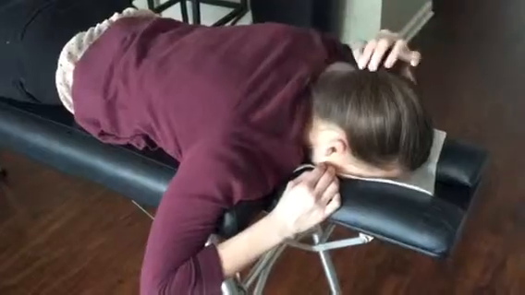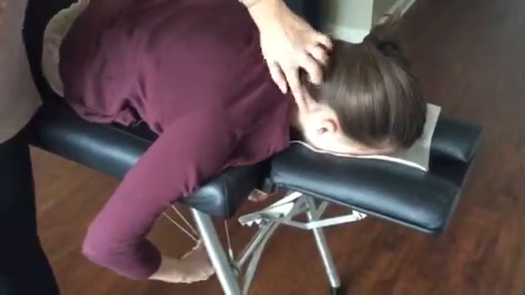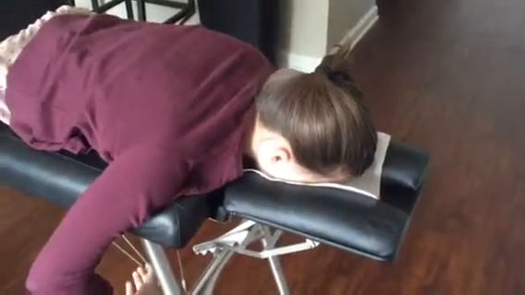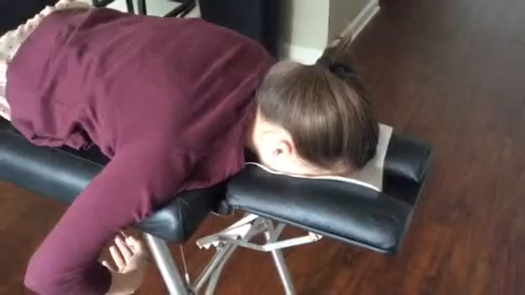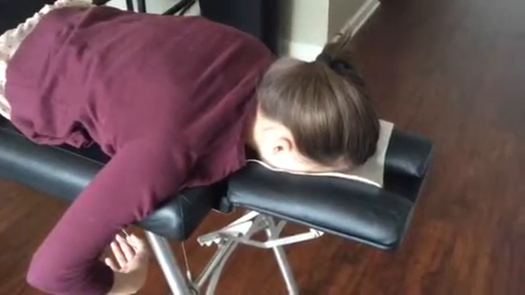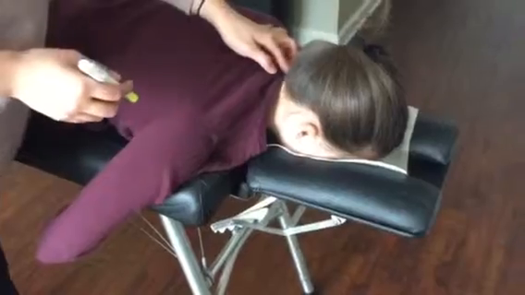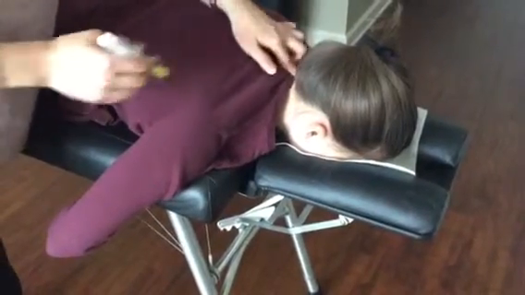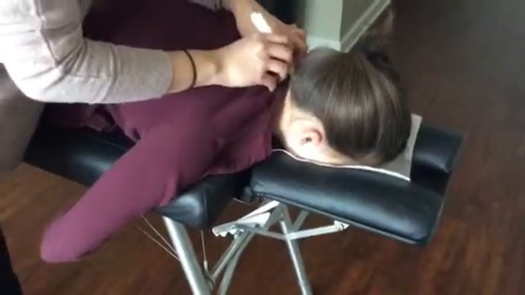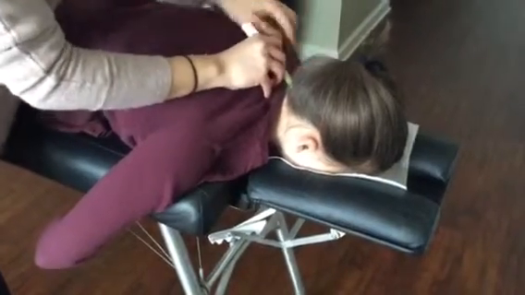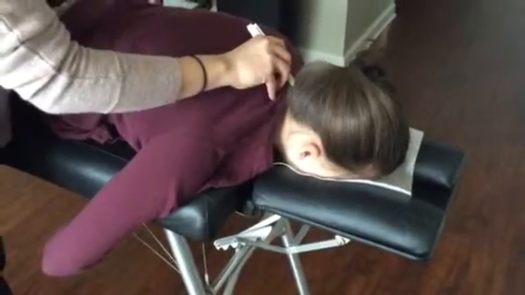And then after that, I would check C1 posterior tubercle pressure testing. And then I would adjust C1 posterior tubercle. I would adjust P to A, I to S based on torque. Oh, but I would have pressure tested here at the posterior tubercle. So P to A, I to S, like that with torque.